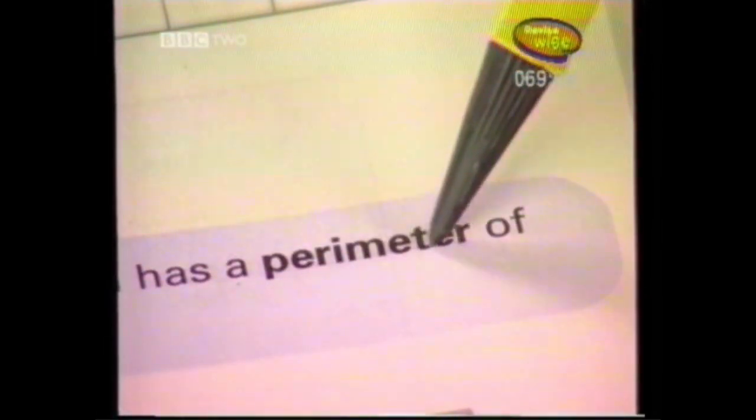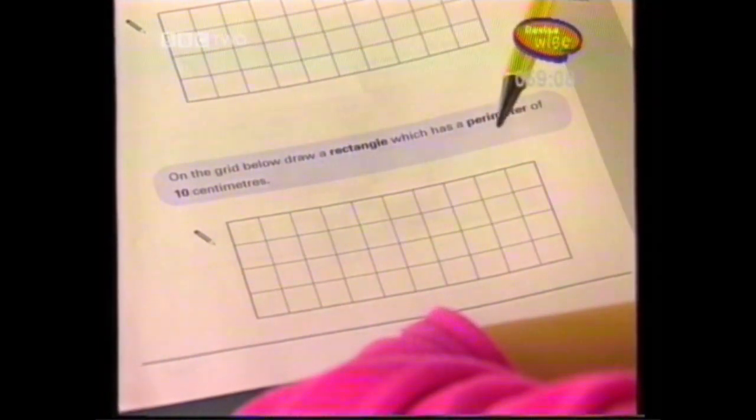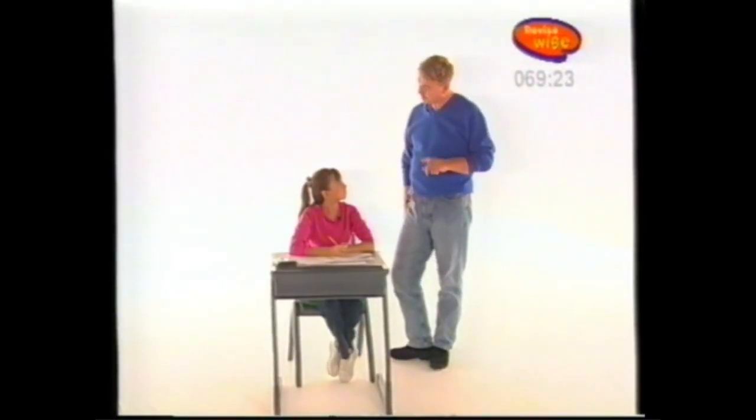Right, they want a rectangle which has a perimeter of 10 centimetres. That's the distance around the outside of all 4 sides. The length of 2 sides will be half that, which is 5 centimetres. So to get the length of each side, I want 2 numbers that add up to 5. That's exactly right. So what will they be?